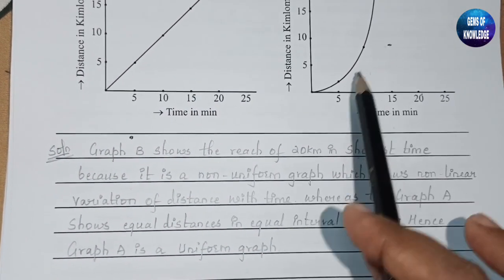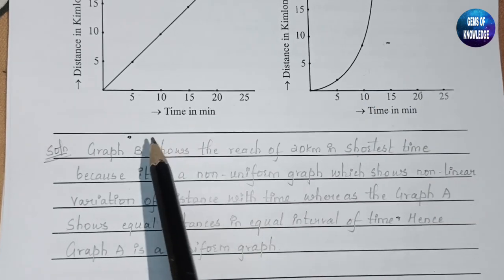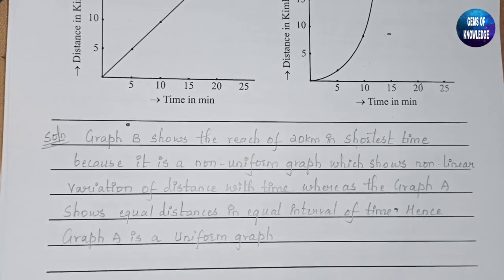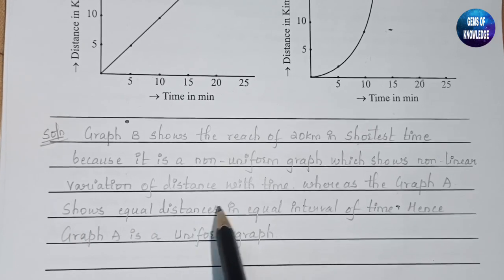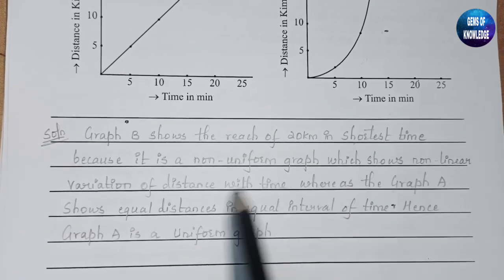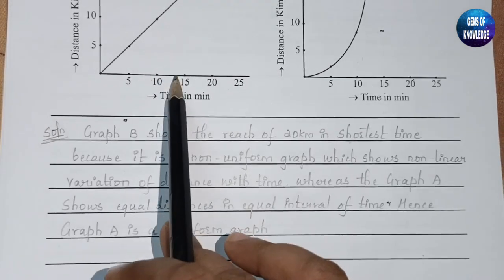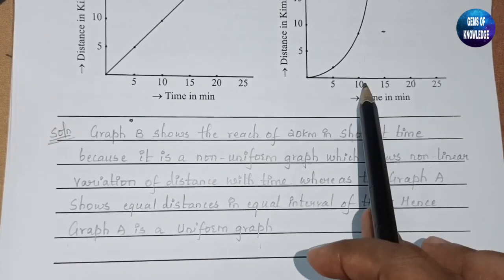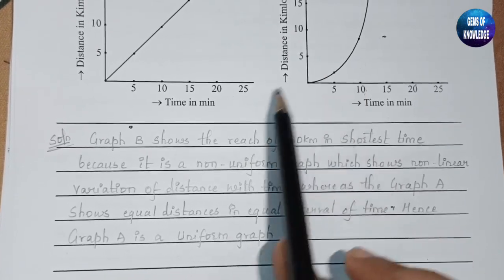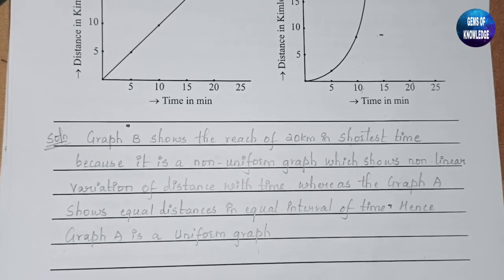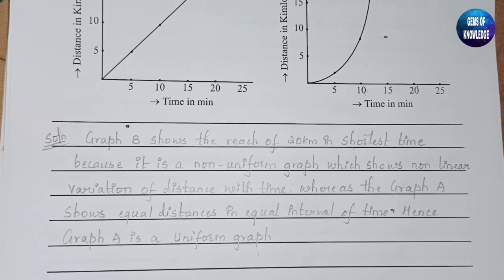This is not uniform, so as time passes it can increase its speed or increase its distance accordingly. Okay, whereas graph A shows equal distances in equal intervals of time, hence graph A is a uniform graph. So graph A is the uniform graph and graph B is the non-uniform graph. Since it is non-uniform, it shows variation in its time as well as distances. Okay, so I hope this is clear. We'll move on to the next one.